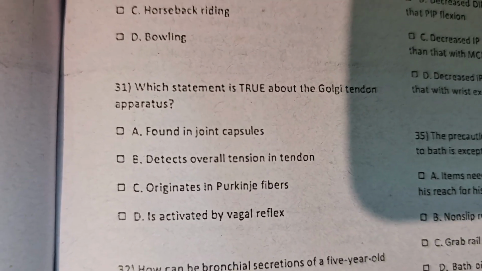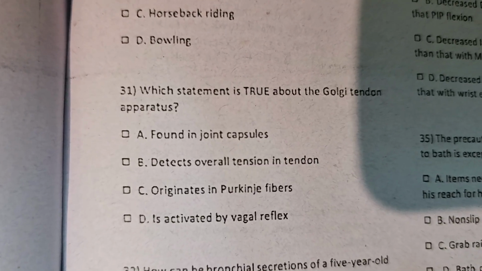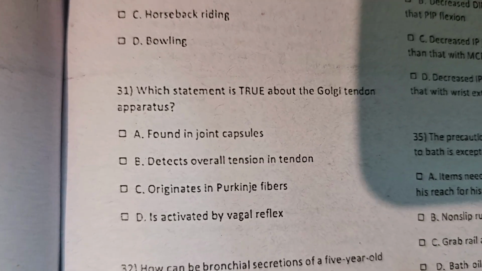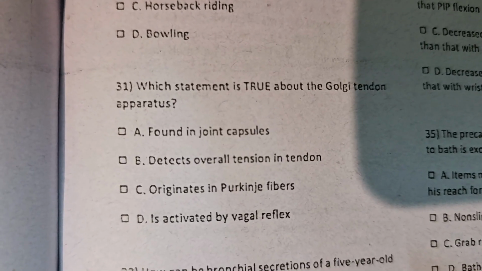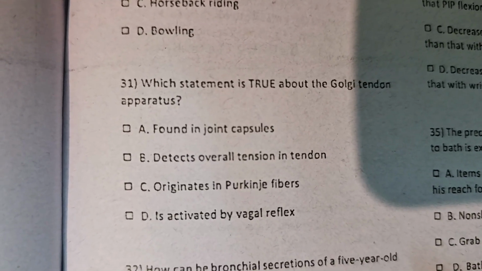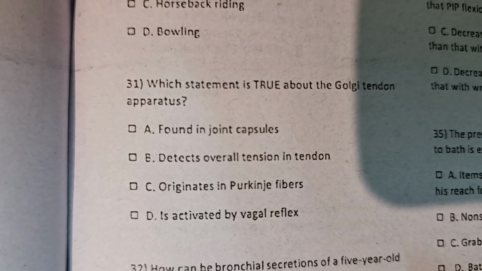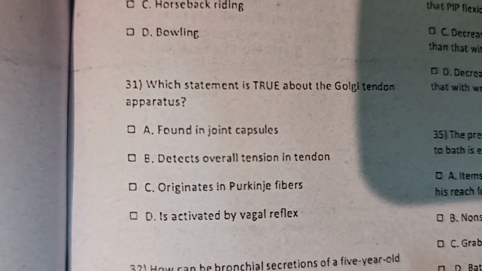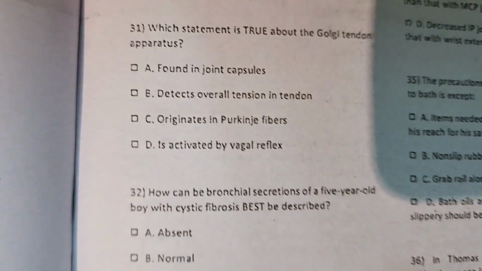MCQs number 31. Which statement is true about Golgi tendon apparatus? Option A found in joint capsules. Option B detects overall tension in tendon. Option C originates in Purkinje fiber. Option D is activated by vagal reflex. And the right answer is option B, detects overall tension in the tendon.